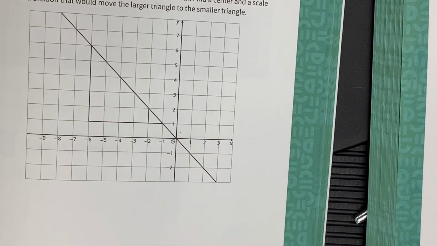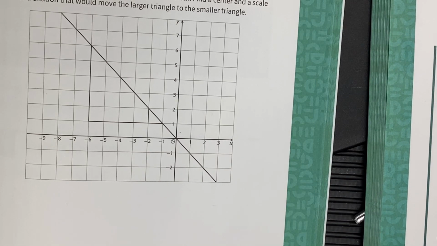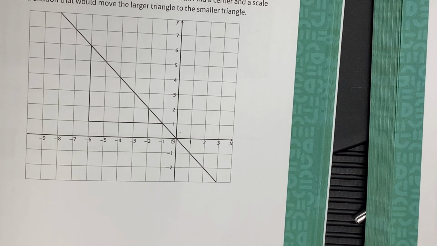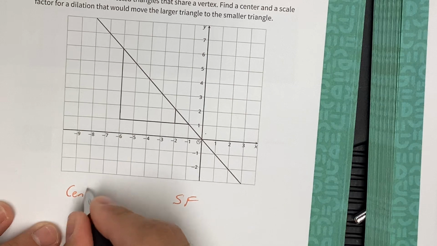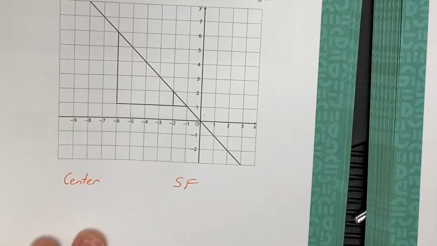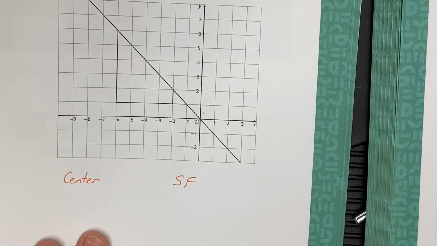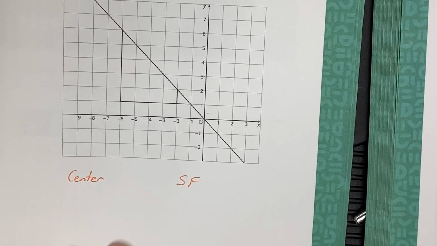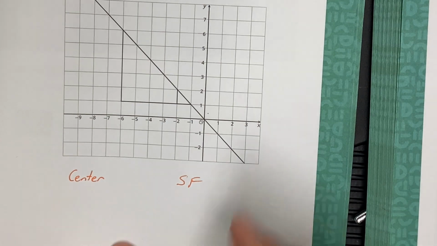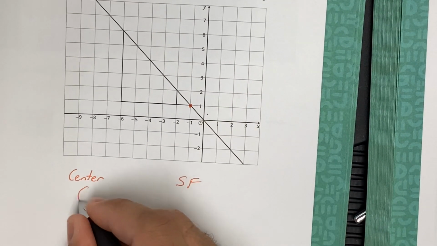Question number 4. Diagram shows two different triangles. They share a vertex. Find a center and a scale factor for a dilation that would move the larger to the smaller. So the scale factor will be less than 1. And where's my center of dilation there? Center should be easy to see because you have one point of both triangles that didn't move. Which point didn't move? It's the same for both triangles. Negative 1, 1, this one right here. That is my center of dilation.